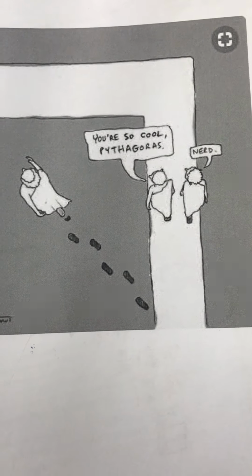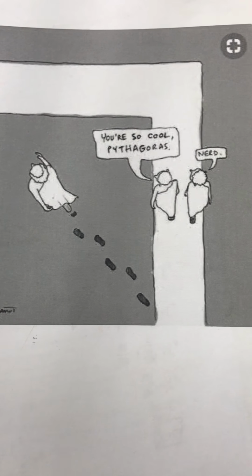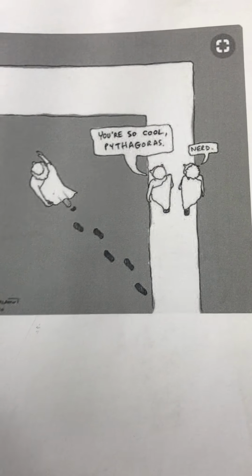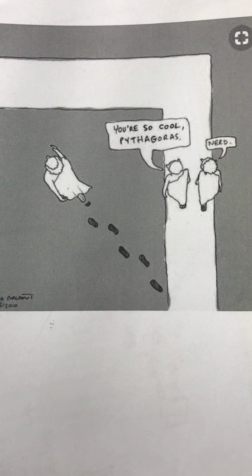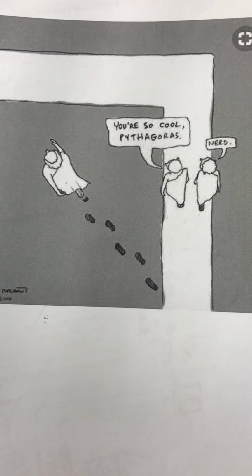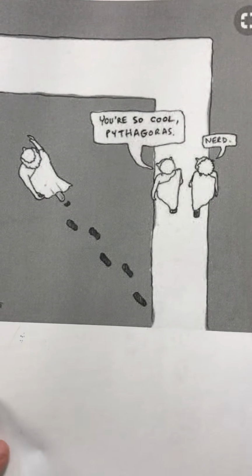Today we are going to go over some notes on the Pythagorean theorem. Last week we read a book about Pythagoras and how he discovered the Pythagorean theorem. So today we need to actually put some notes down in our notepad, so we're going to do that together.